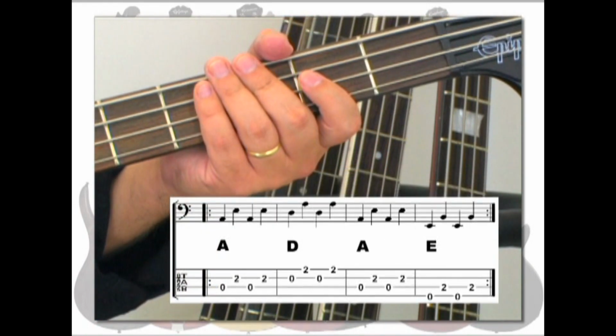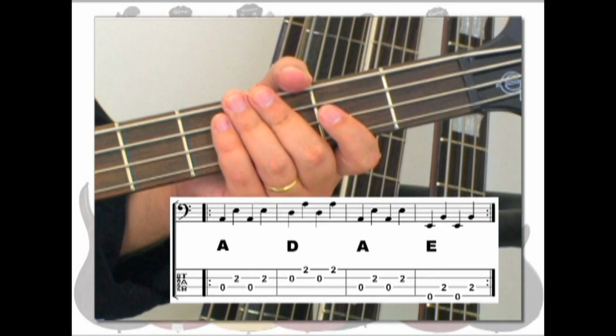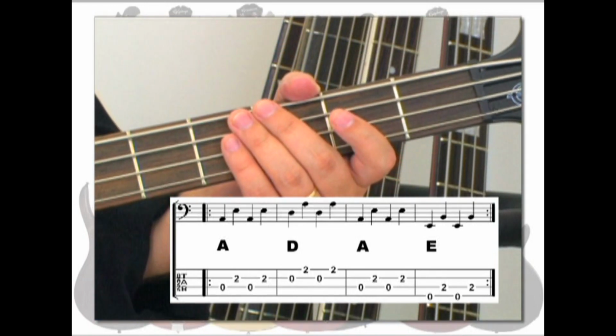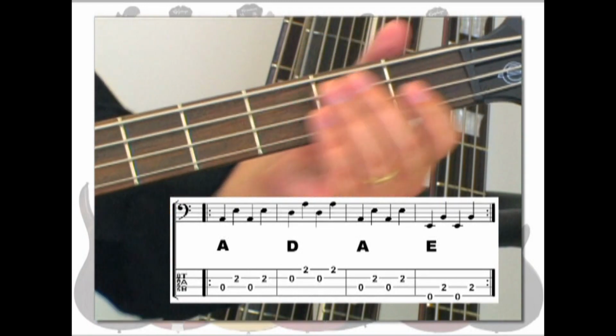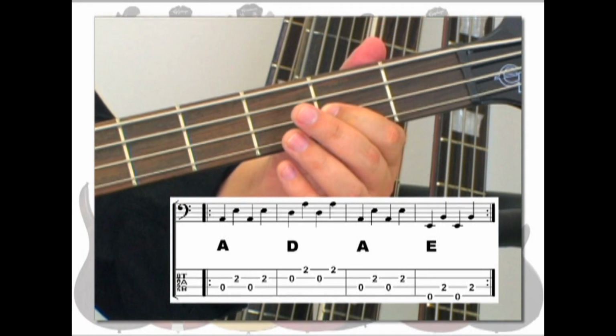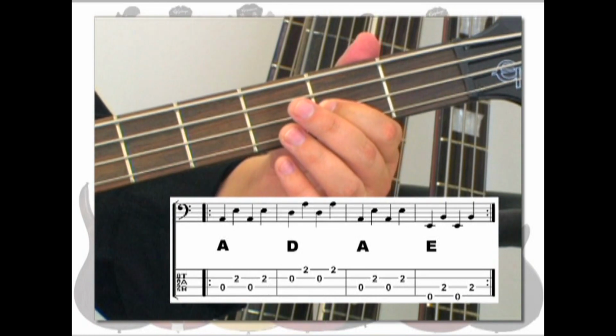For this next exercise, we're going to play the root note with the kick drum and the fifth interval with the snare. So we'll play the root note for the 1 count, fifth interval on 2, root on 3, fifth interval on 4.